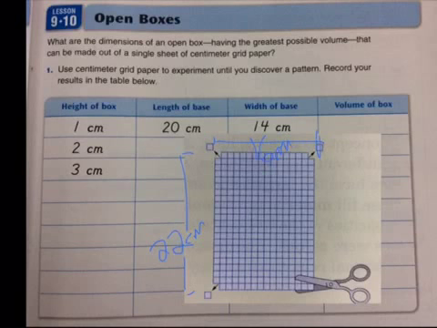But we want to make a box out of this paper. In order for us to make a box, we have to cut out these little corners right here. Cut out one little cube, 2 centimeters on the length, and 2 centimeters on the width. And that happens. So each dimension loses 2 centimeters.